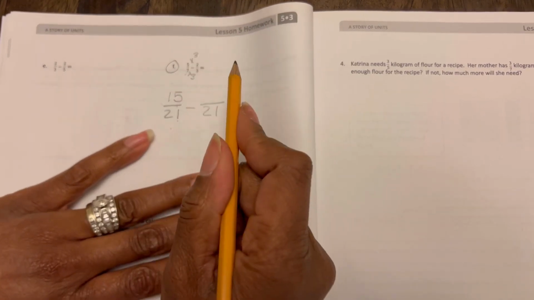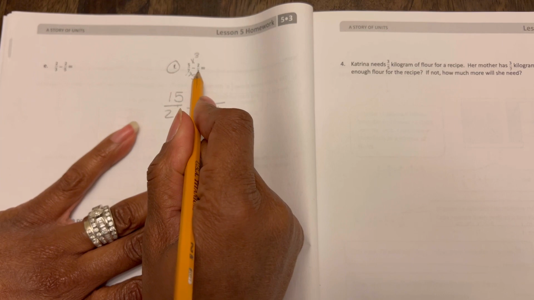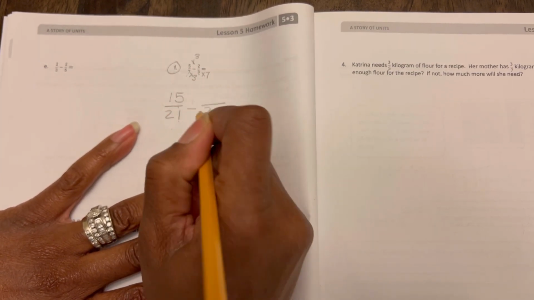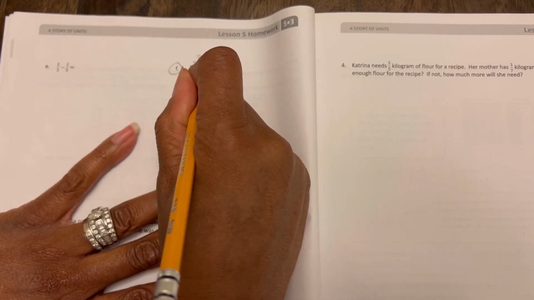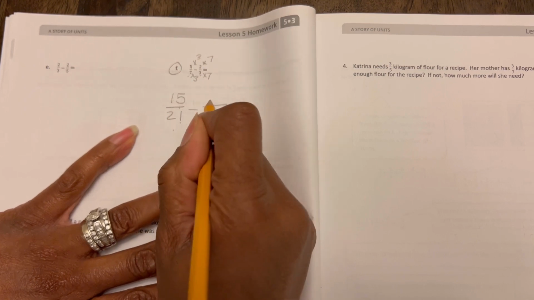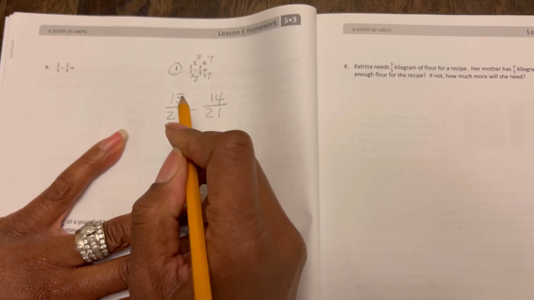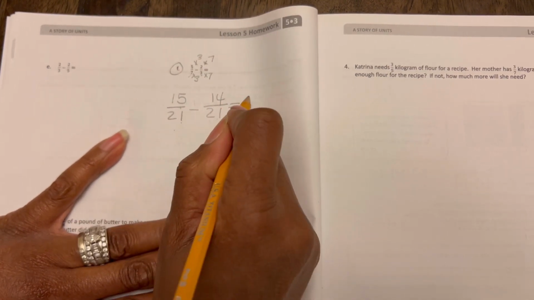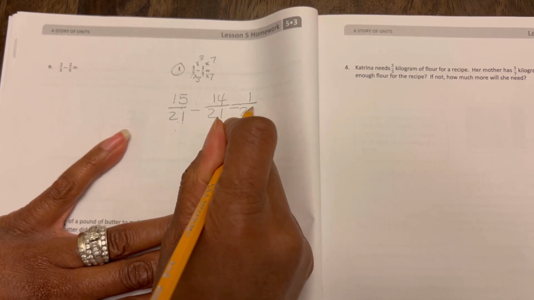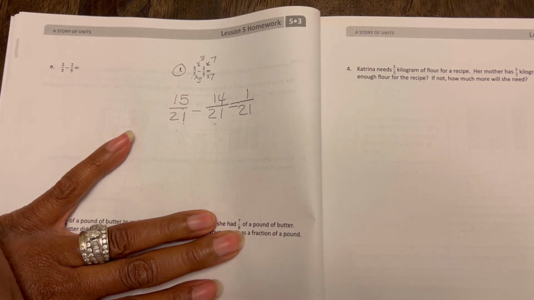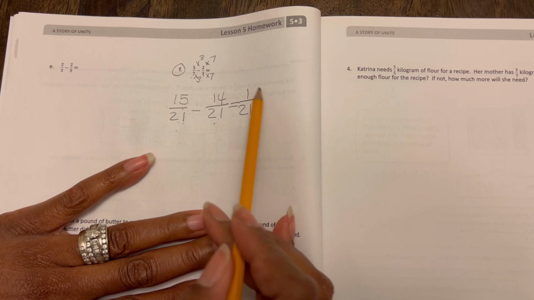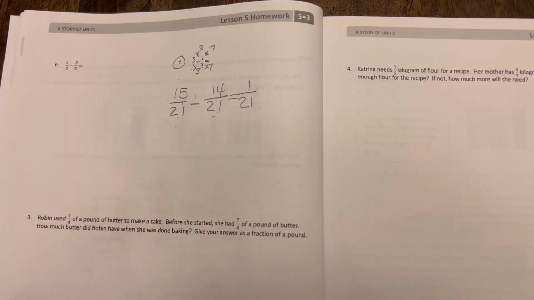Okay, so let's do it here. What times 3 equals 21? 3 times 7 equals 21. So we're going to do 2 times 7 to get our new numerator right here. 2 times 7 is 14. Then we're doing 15 take away 14, that's going to give us 1. And then we keep our units the same, so we write 21. We don't have to simplify it or anything because we have a unit fraction here.